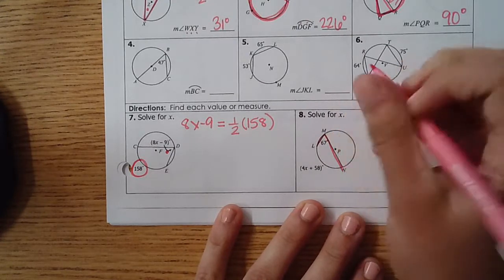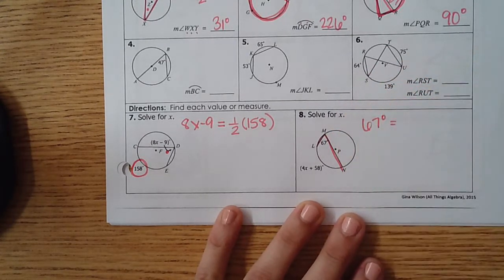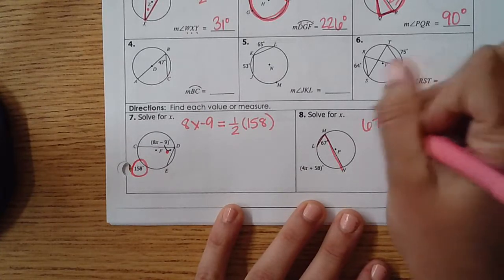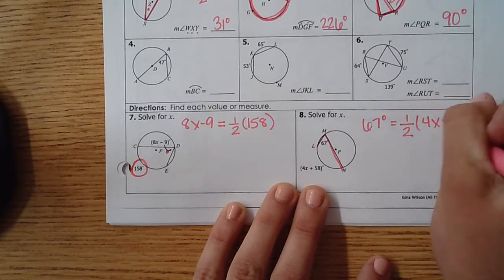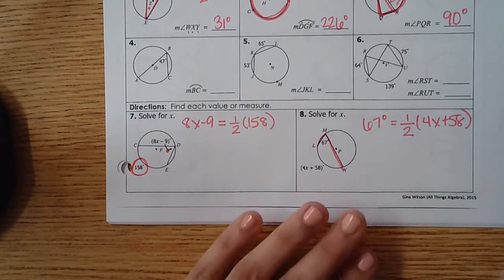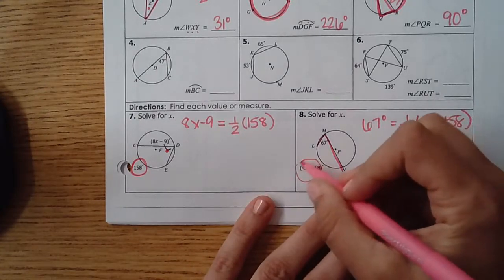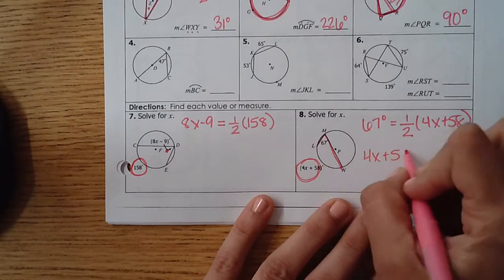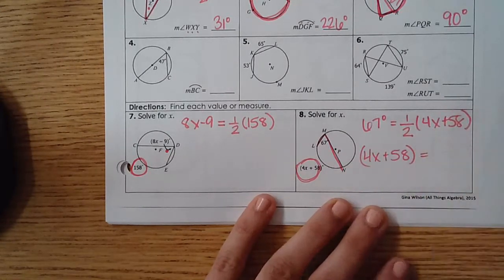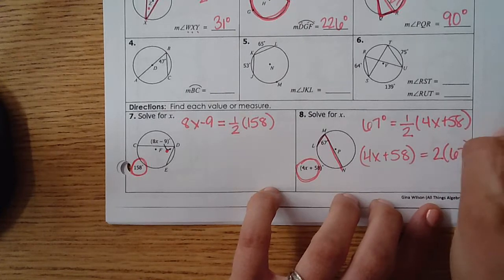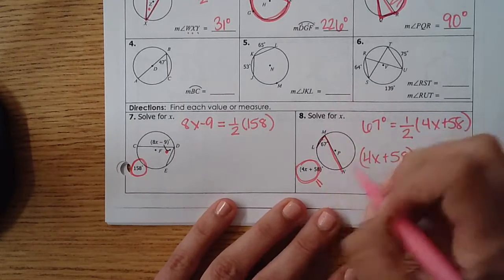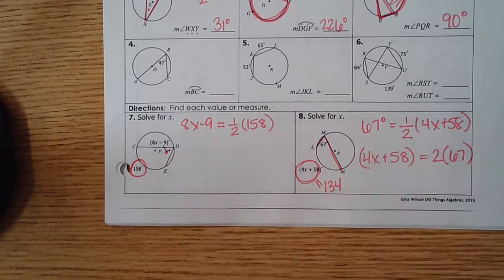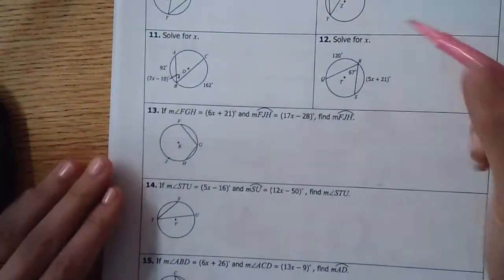In this case, I know that 67 degrees is going to be 1/2 of 4x plus 58. You can look at it this way: the angle out here, this 4x plus 58, is equal to 2 times 67. Or say, this is 67, I'm going to double that, so this is going to be 134. And then you set it equal to 134. Those are pretty simple.